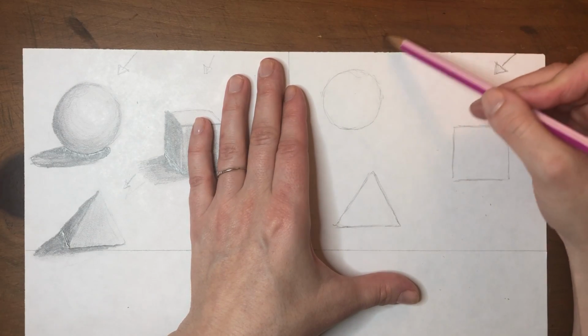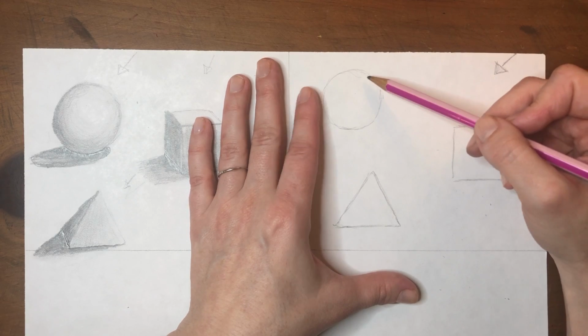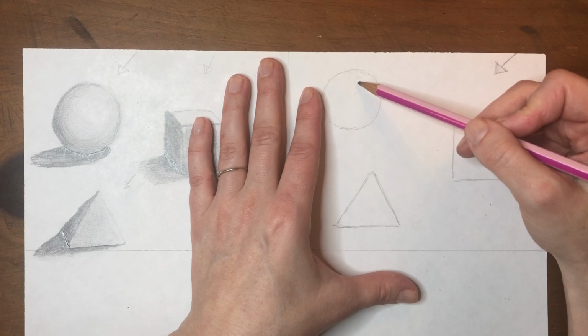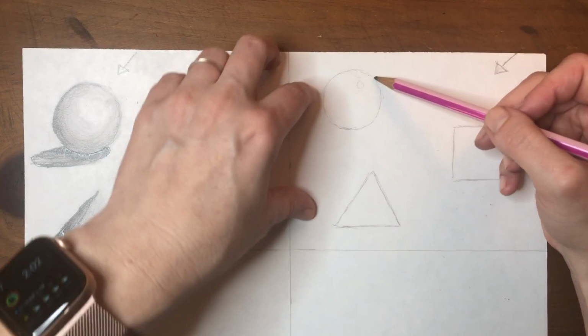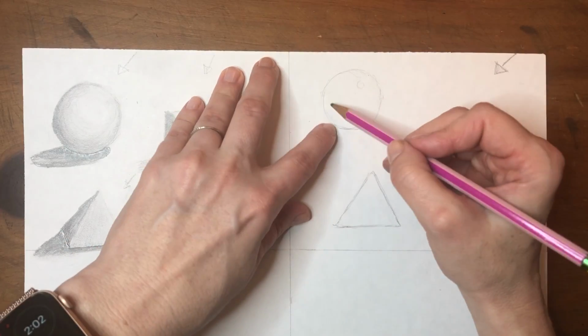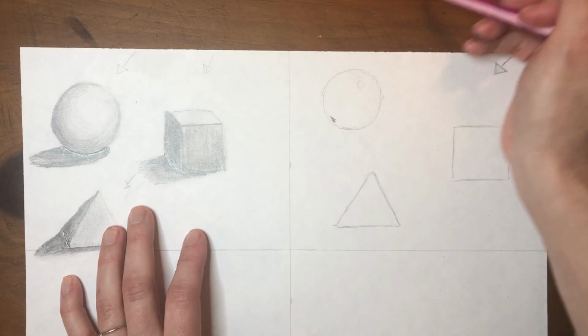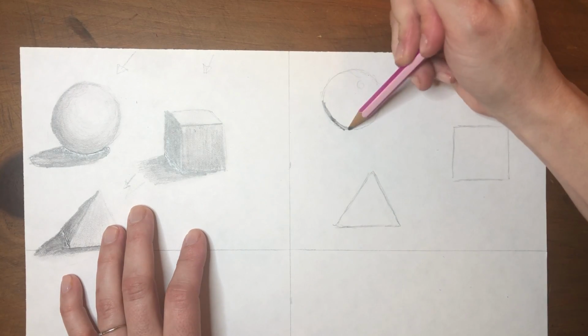Okay, so if the light is coming from this direction, let's imagine that this arrow is up here too, right? Like pointing. So the light point is going to be right here, the lightest point. But it's actually going to hit, because it's curved, the lightest point is actually going to be in a little bit because we want to show that it's curving around the entire thing. So basically what we're going to do, the darkest point is going to be about right here, completely opposite of where the light source is coming from, right?